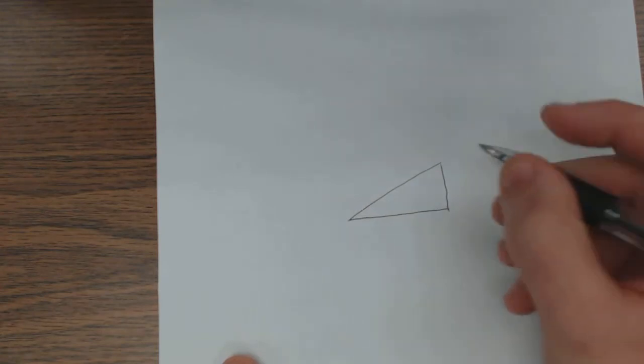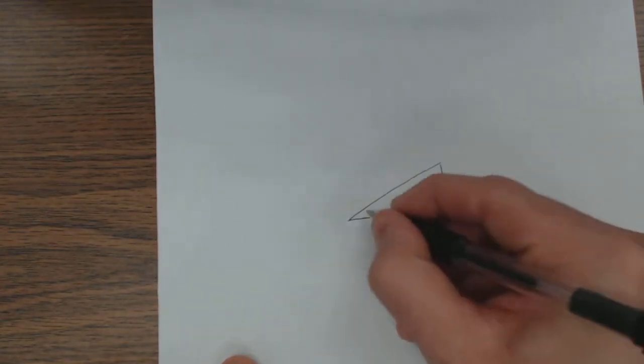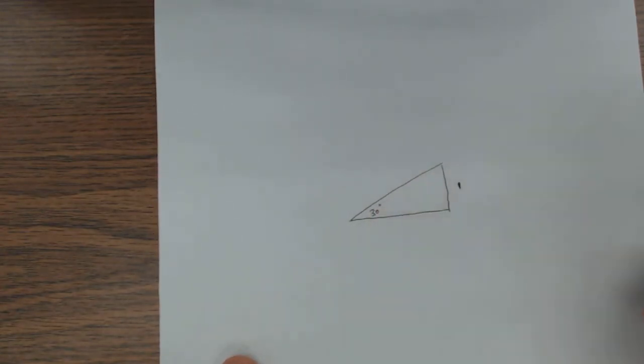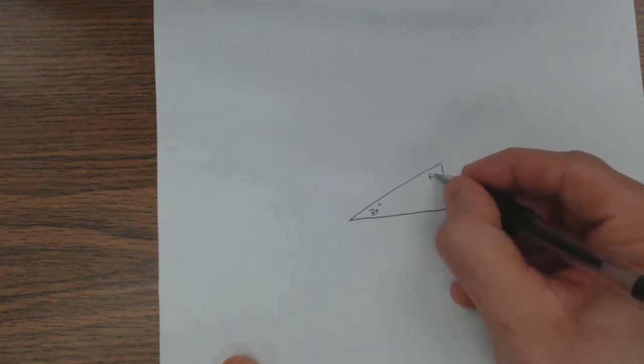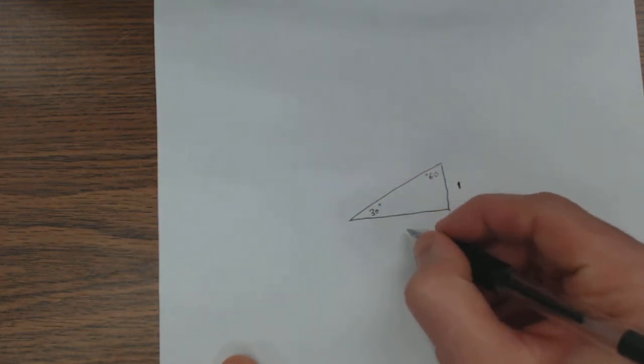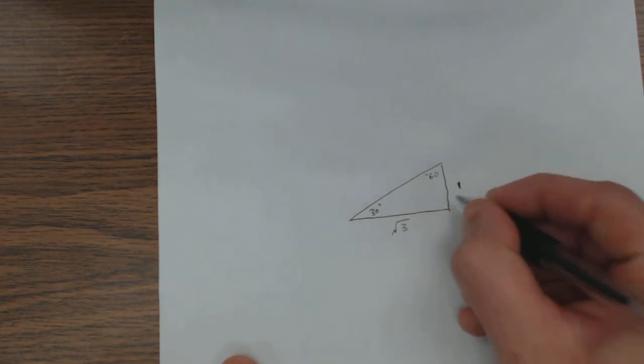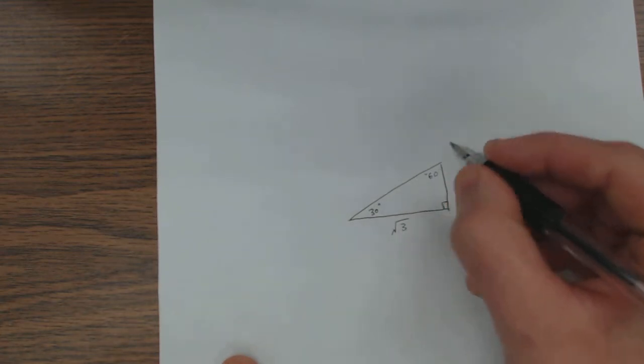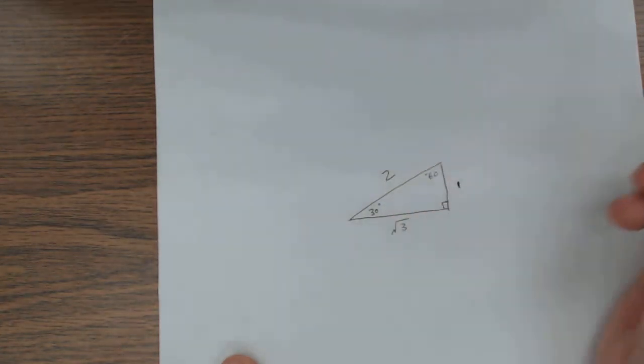We know that the short leg, the one that's across from the 30-degree angle, is 1. The long leg, the one that's across from the 60-degree angle, is the square root of 3. And the hypotenuse, the one that's across from the right angle, is 2.